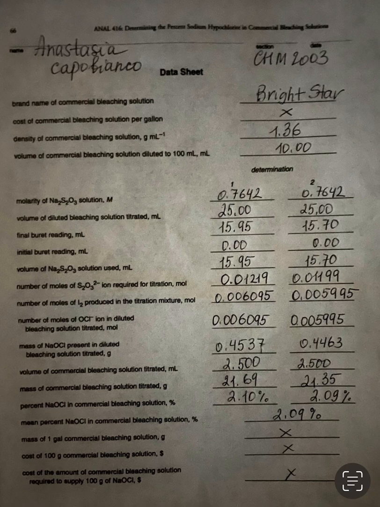Remember, we put 25 in one and 25 into the second one. So that number I kept the same. The numbers for the final burette reading and the initial burette reading are my created numbers. I just wrote whatever number, and I calculated the volume of sodium thiosulfate used in the titration.